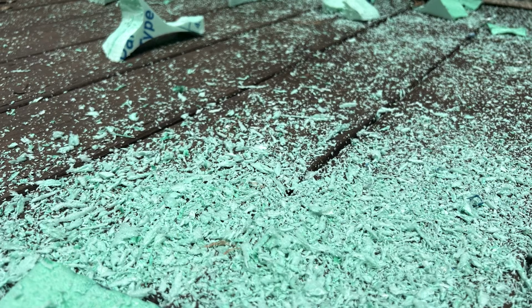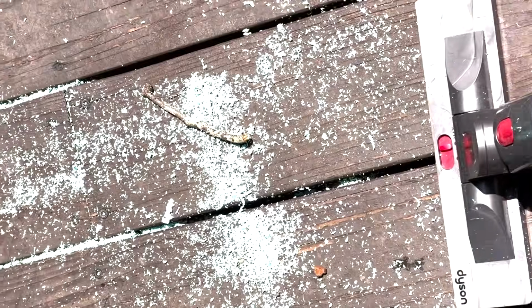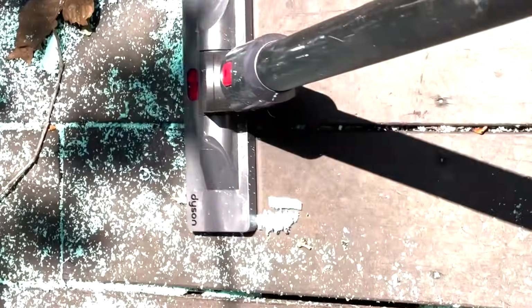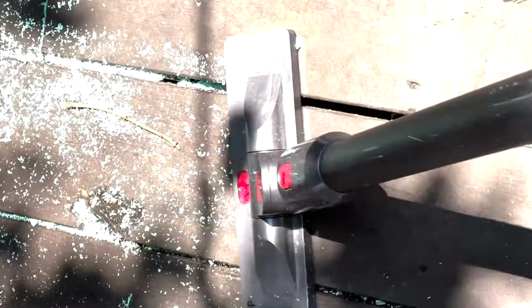Unfortunately though, after the first row or two of cobblestones, my hot knife quit working. So I had to switch over to my saw, which meant I was going to have a huge mess to clean up afterwards. I mean, here I am vacuuming my back deck. How often do you take your vacuum out and vacuum your back deck? Probably not very often. But there were foam shavings everywhere.